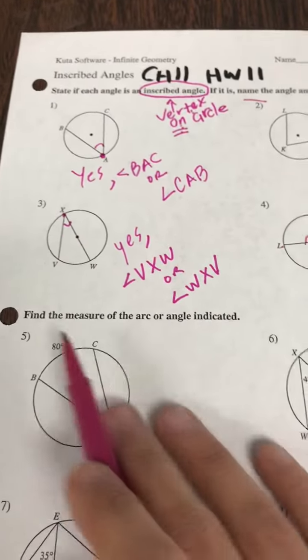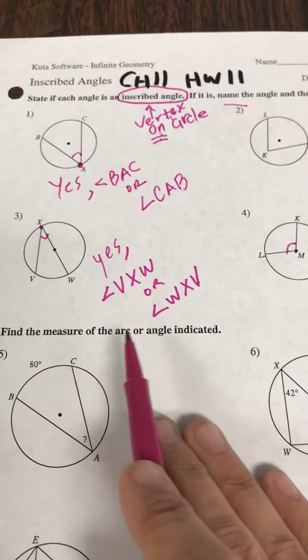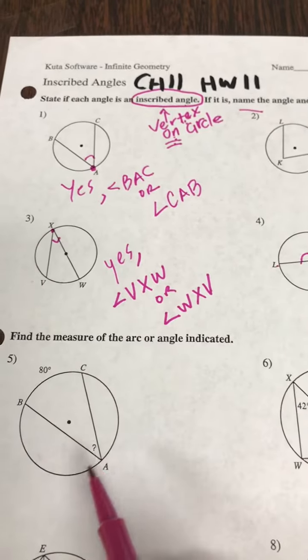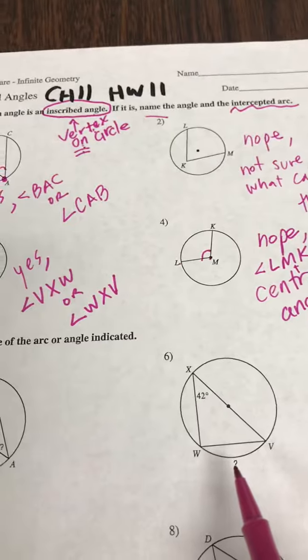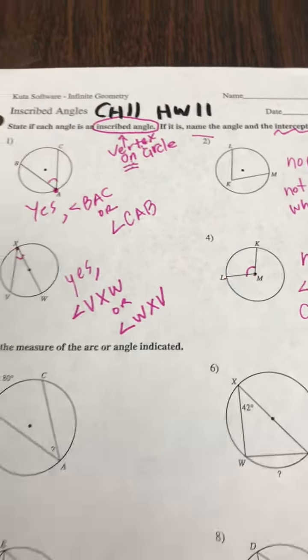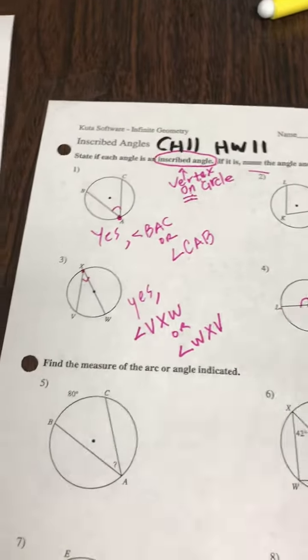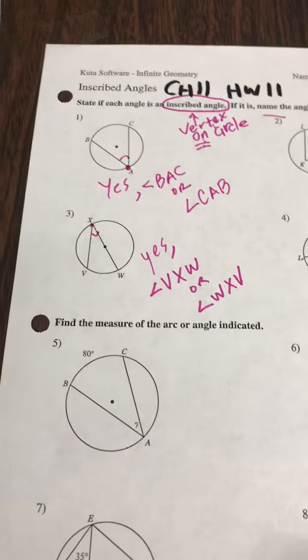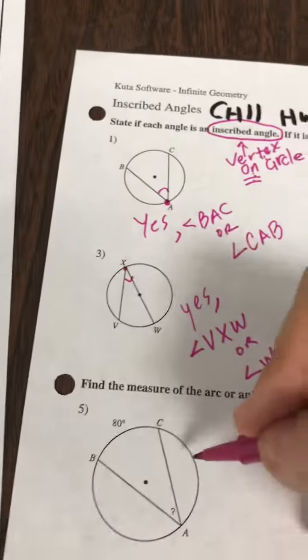Now, moving on. The measure of the arc or the angle indicated. So if you want, we can make X what we don't know. The problem is that sometimes they already use the letter X. So it really doesn't matter to me. It's just that there's more than one technique.